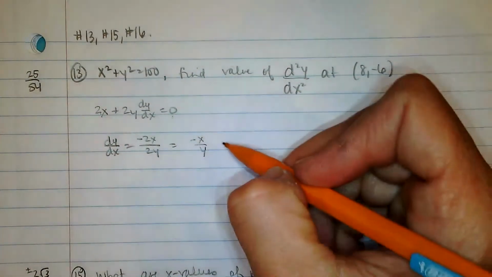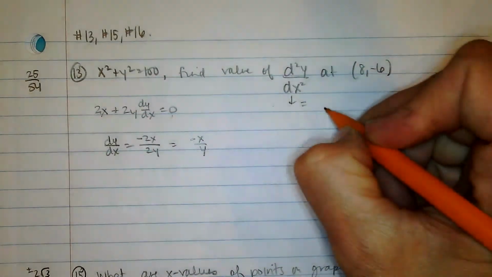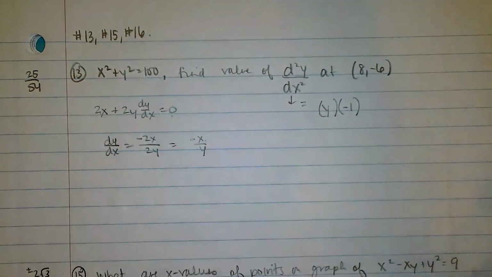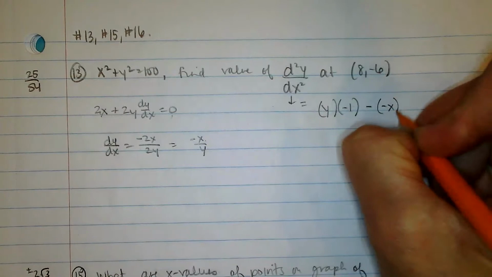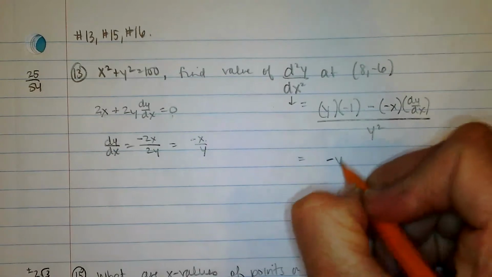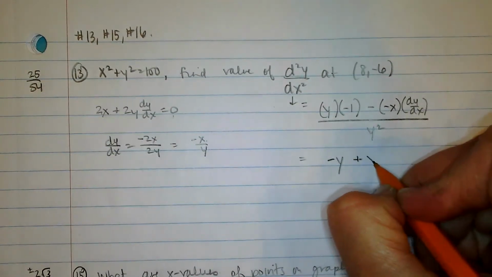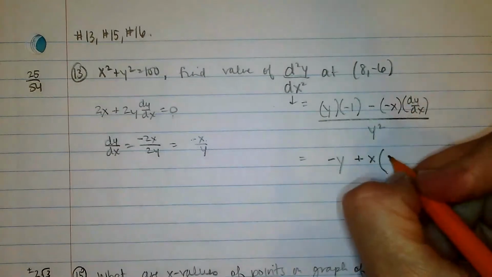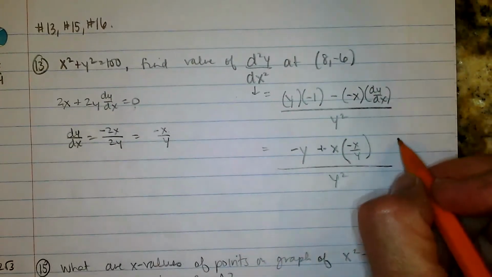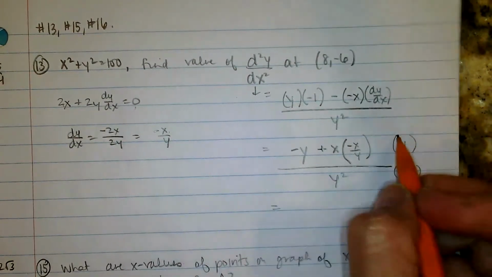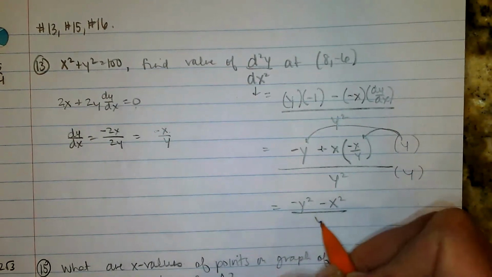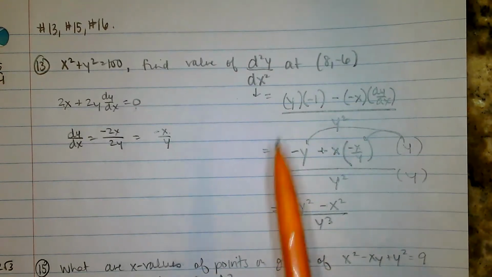On my second derivative, I'm going to do bottom times the derivative of the top, negative 1 dx/dx, minus top times derivative of the bottom, dy/dx, all over bottom squared. I'm going to clean this up, plus x, and then dy/dx is negative x over y squared. I'm going to clear the fraction with a y over y, and I get negative y squared minus x squared over y cubed, and then it wants me to evaluate that at (8, negative 6).